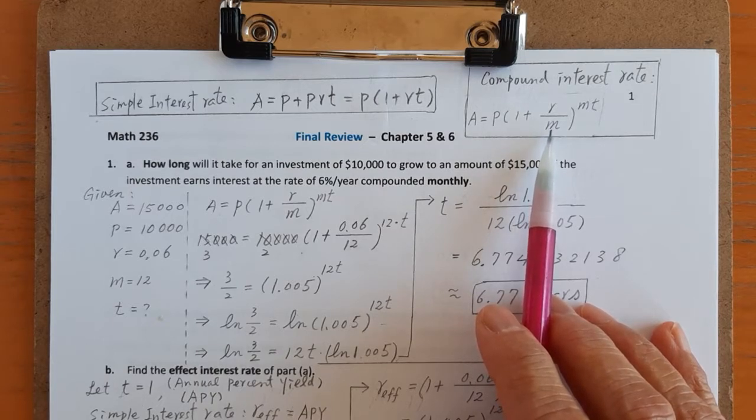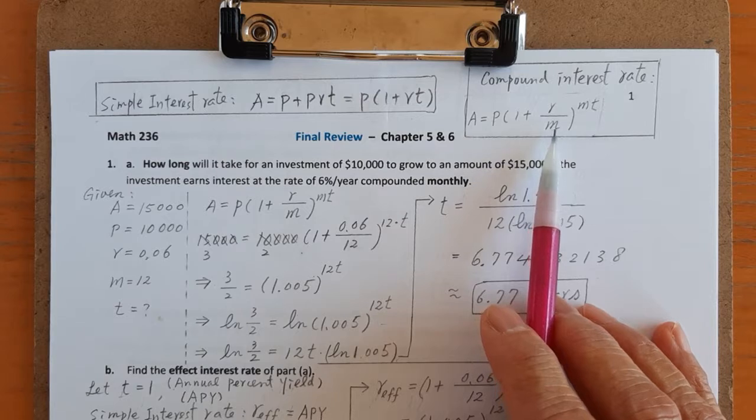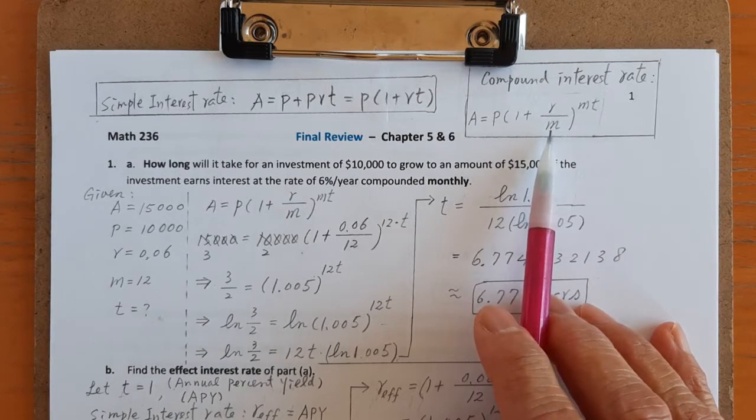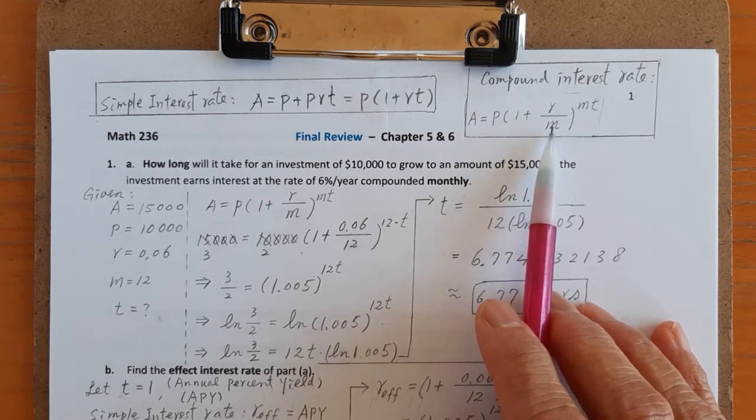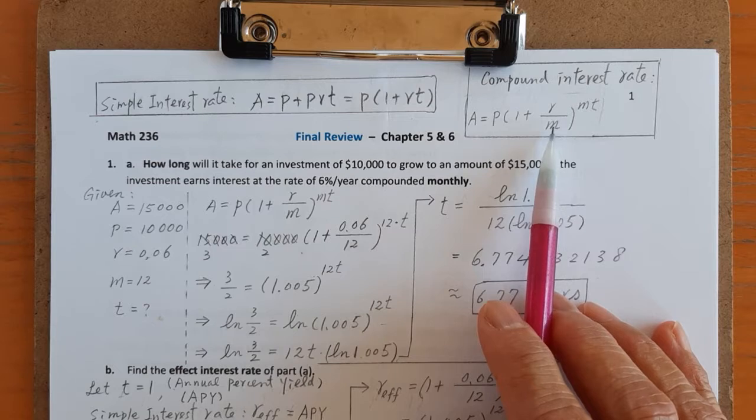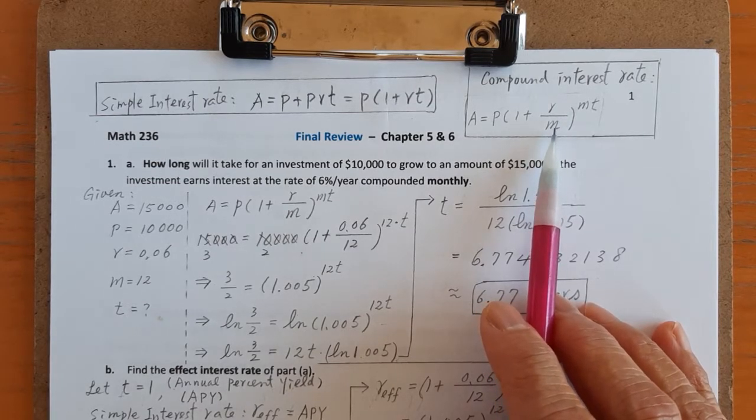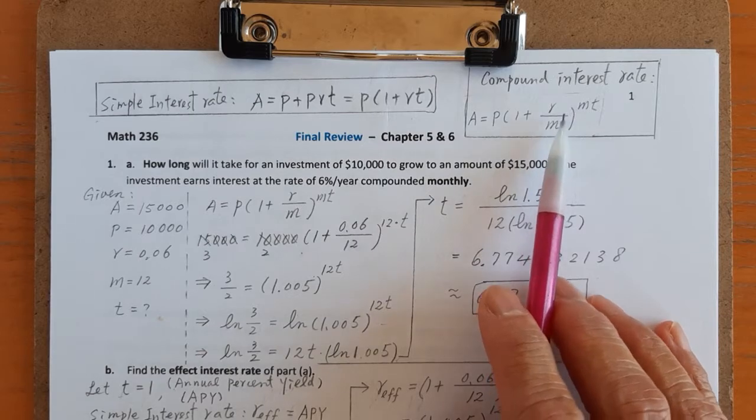If compounded semi-annually, M equals 2. If compounded quarterly, M equals 4 quarters per year. If compounded monthly, M equals 12. If compounded daily, M equals 365 days.